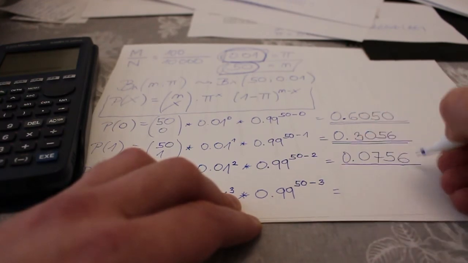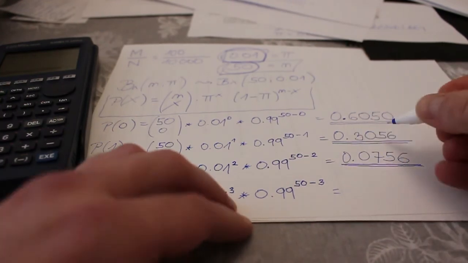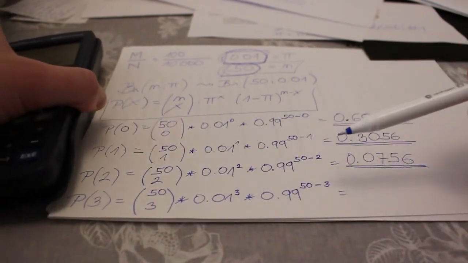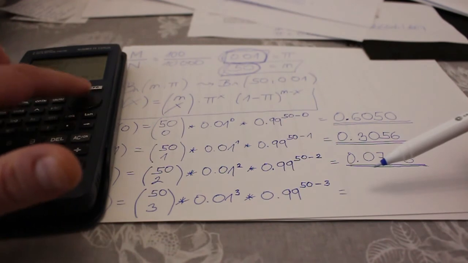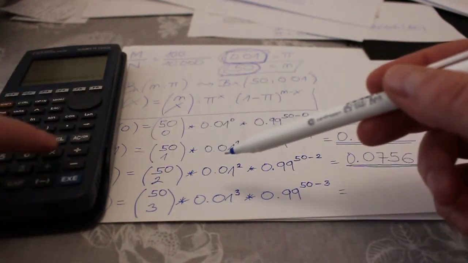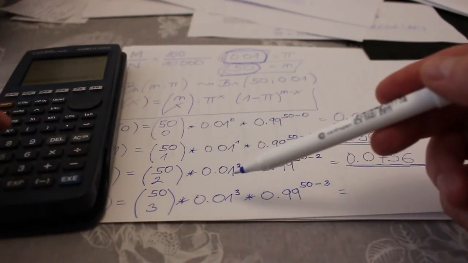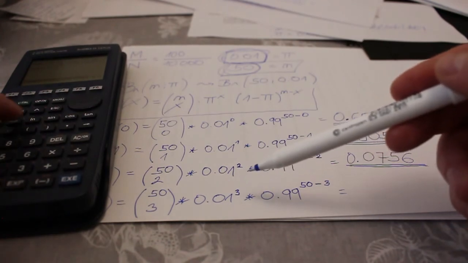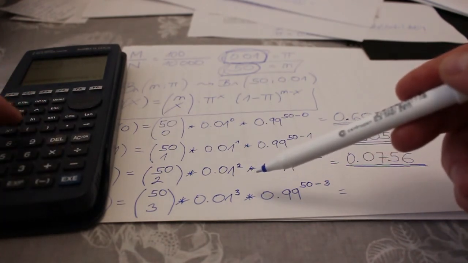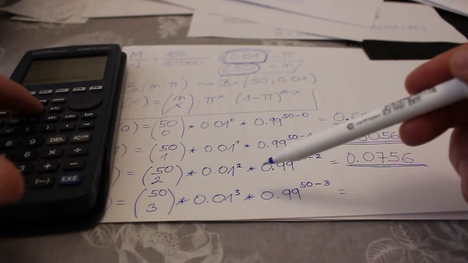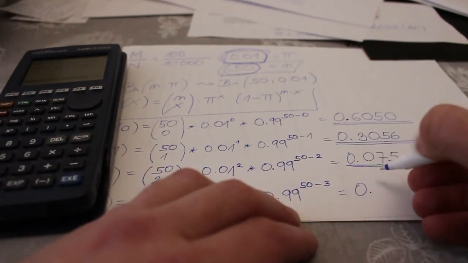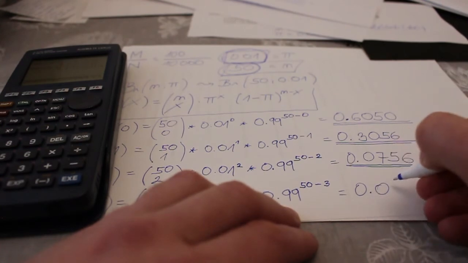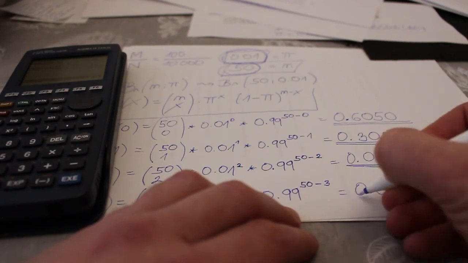0.0756. Yeah, so this is the probability you will find two left-handed persons: 50 choose 3 combination number 3 times 0.01 powered by 3 times 0.99 powered by 47. 0.0122.